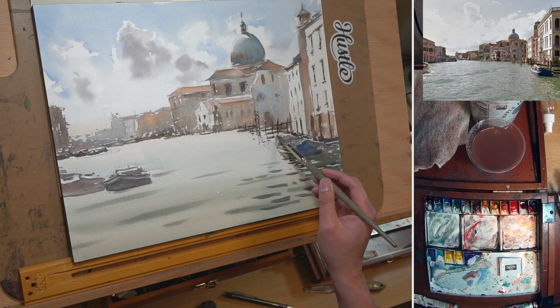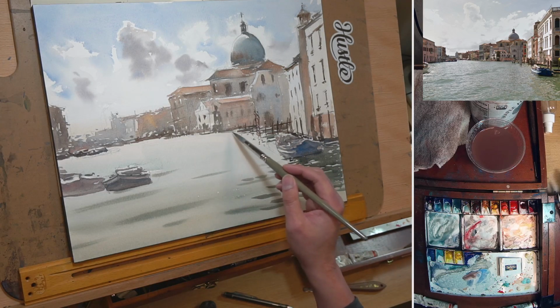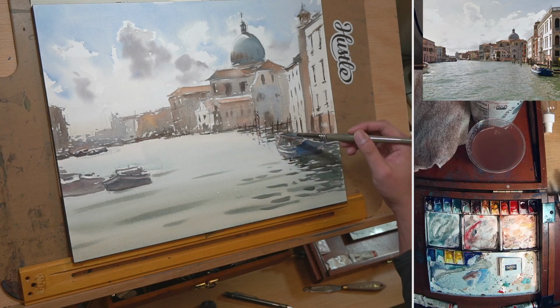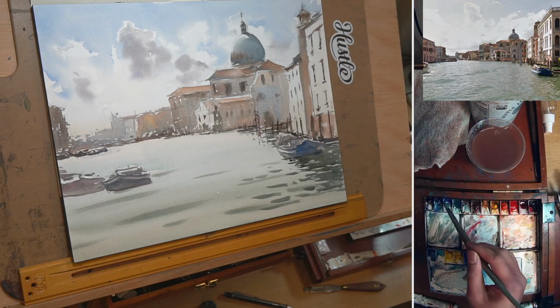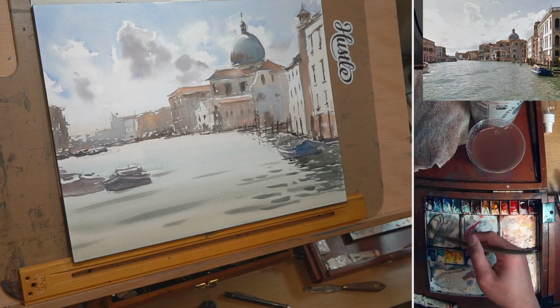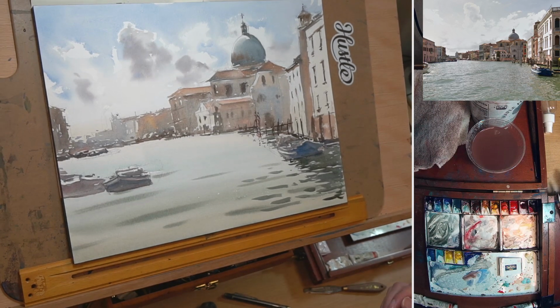At the same time, we can kind of extend that down here a little bit. Fill in some of those white areas, so it feels like they are actually sitting on something. Okay. Okay, and onto the side here.